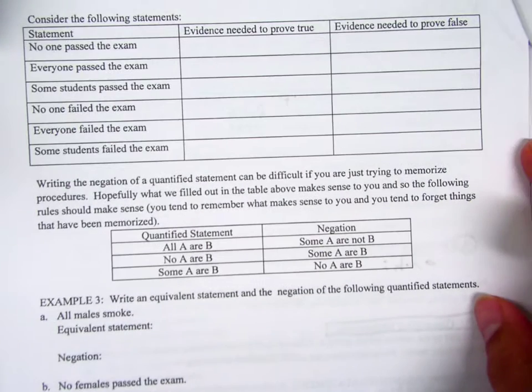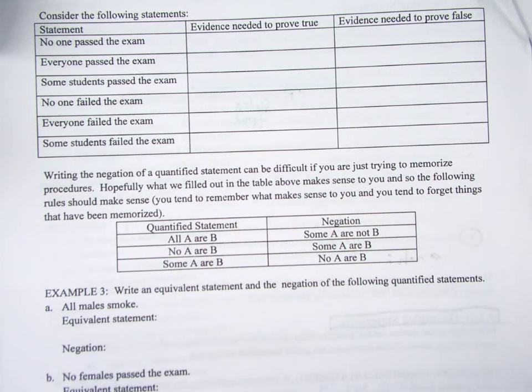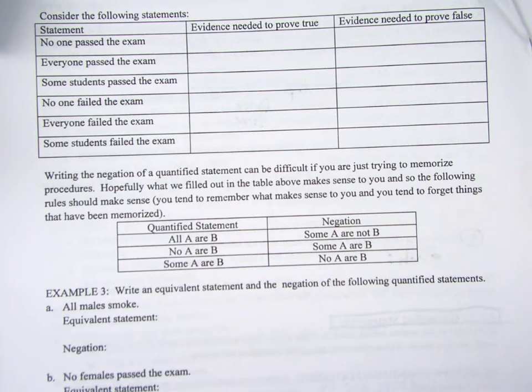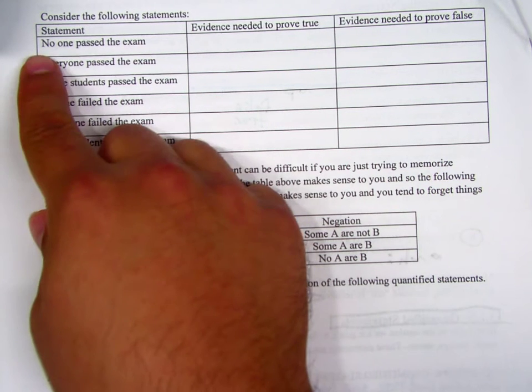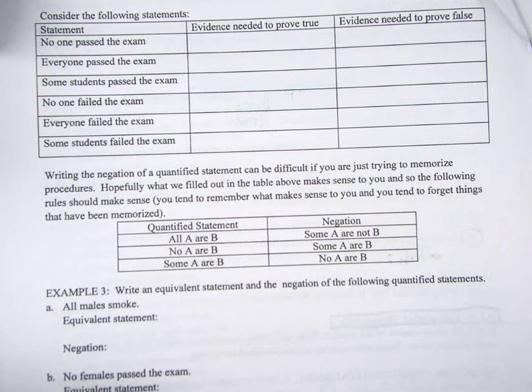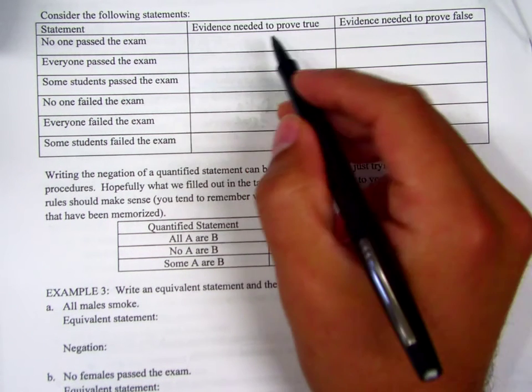All right, so now this is what I was getting at a little earlier, because this is going to help us understand what a negation is when we have a quantified statement. Okay? So let's talk about this real quick. And a good way to think about how to approach these is you're arguing with someone. One person says one thing, like no one passed the exam, and you want to argue with that individual. So how would you argue? If they're wrong, you would say what?